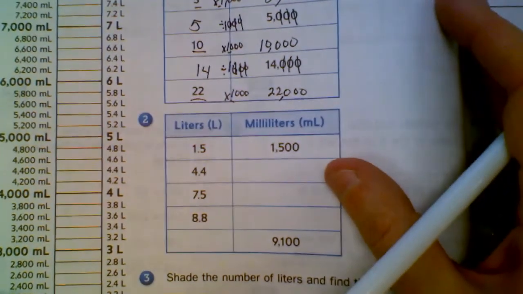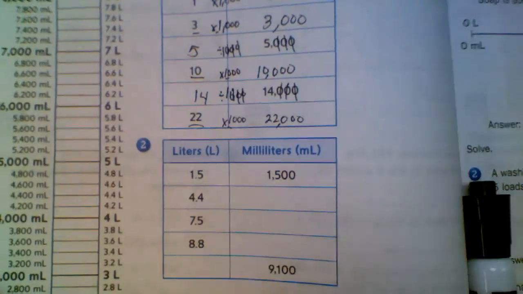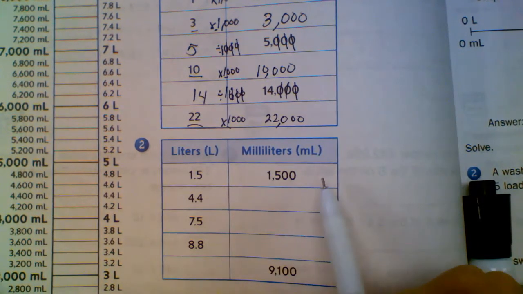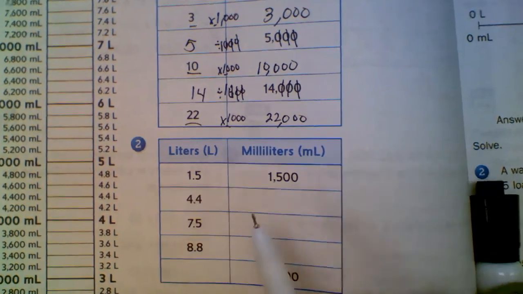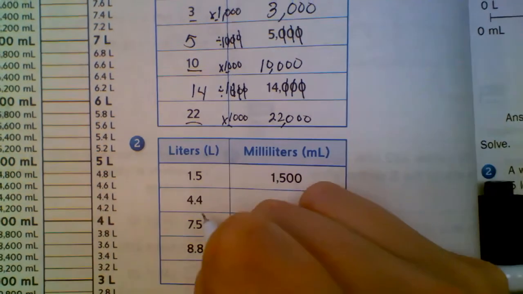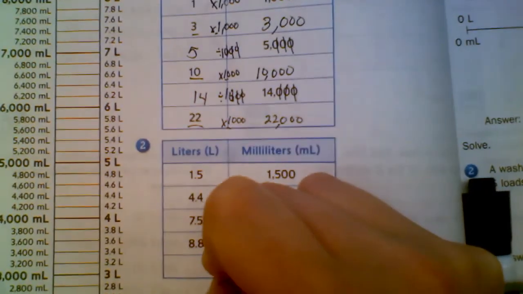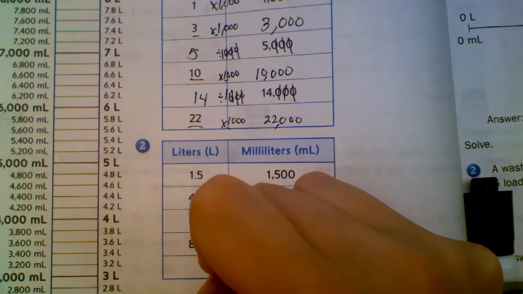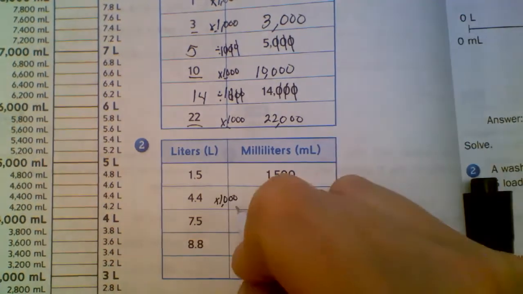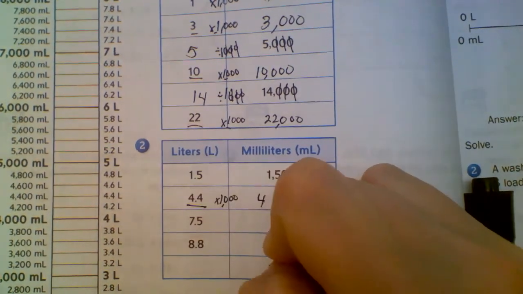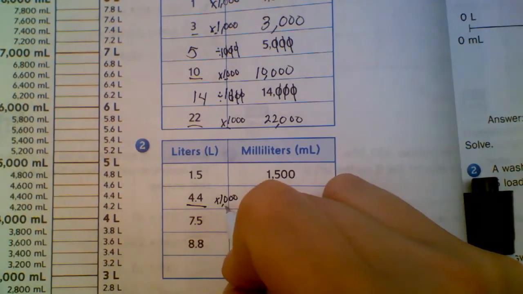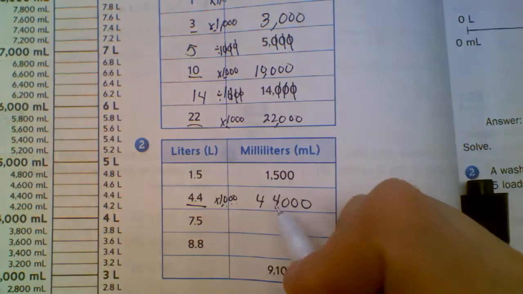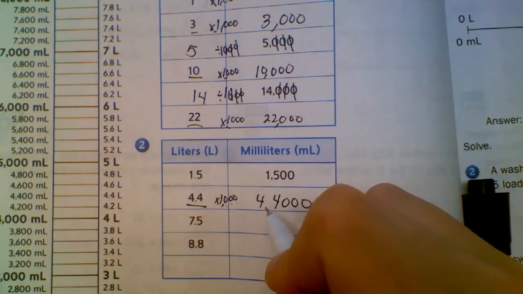Okay, now your turn. You're going to do the exact same thing. They did 1.5, so that's why we don't have 3 zeros. We'll actually do 1 together. So 4.4, so 4 and 4 tenths times 1,000. So we go 4, 4, and then we count our zeros. 1, 2, 3. But the problem is we need to put our comma.